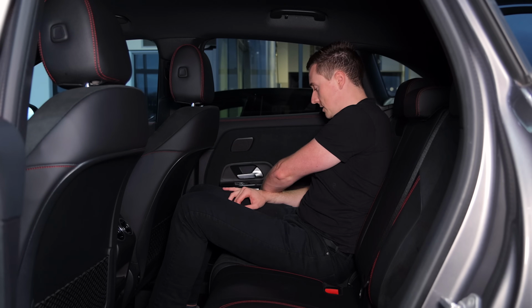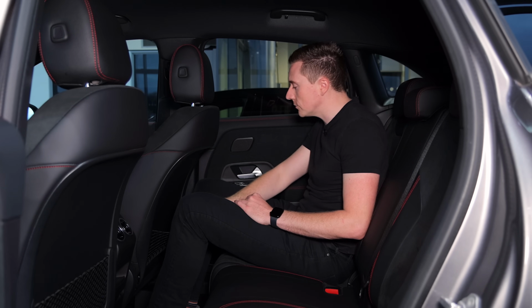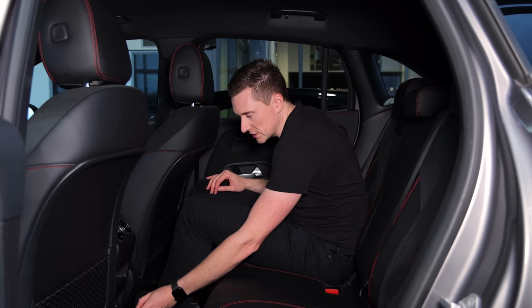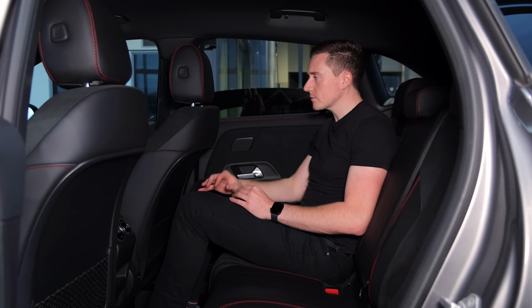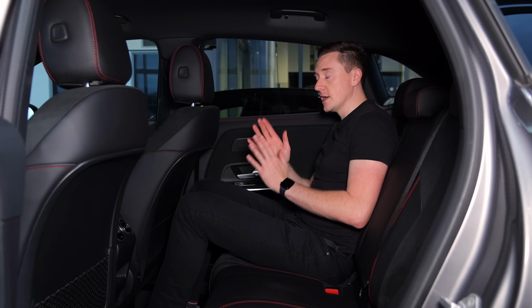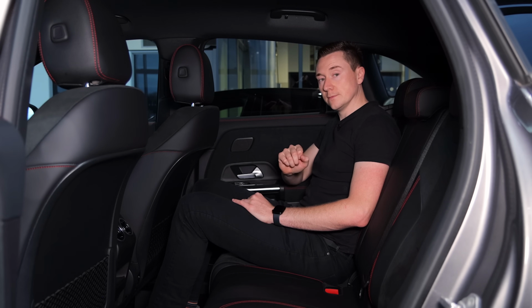Again, the same things, you've got the storage here in the doors, little nets there for storage, USB-C ports there, and of course vents there as well, and same thing with the armrest there. So with all of that out of the way, let's have a look at the front.